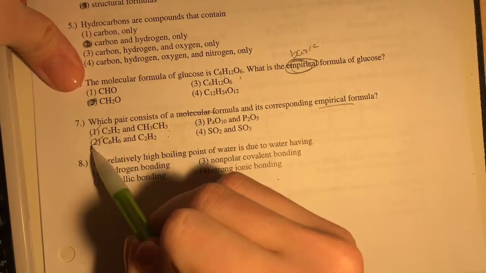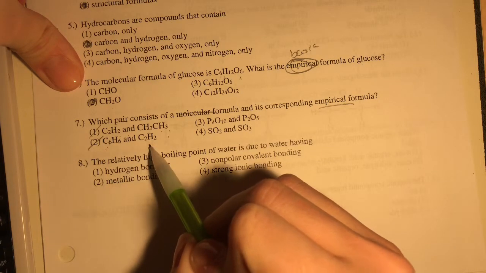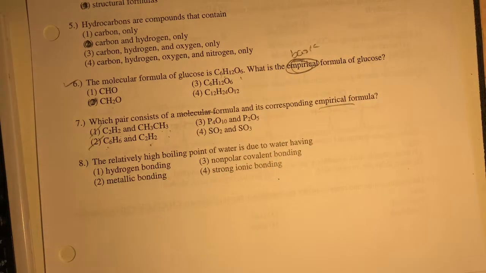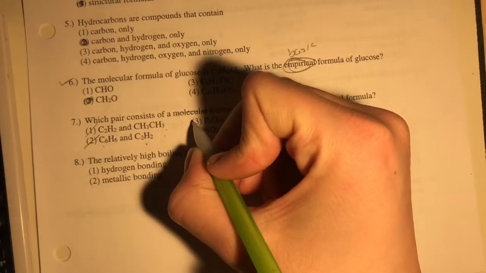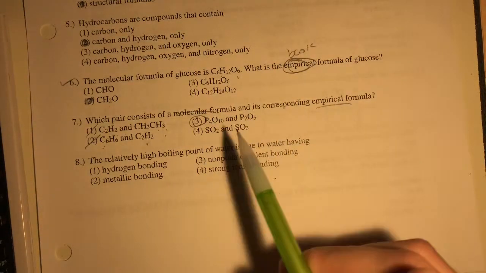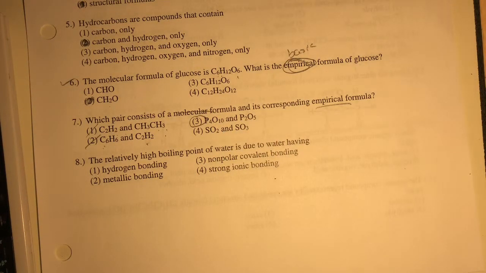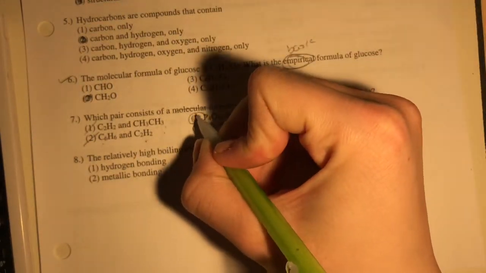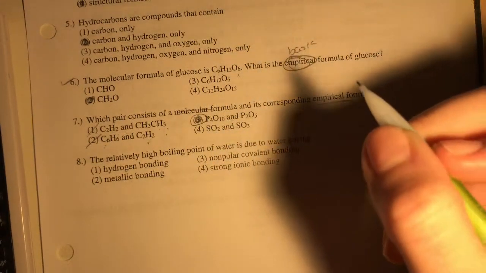No, that would actually be just CH if that was the molecular formula. P4O10, you get P2O5. So 4 divided by 2 is 2, and 10 divided by 2 is 5. That seems pretty basic. I like it. I'm going to circle it. Then SO2 and SO3, those look like both empirical formulas, so we're just going to bubble in a 3, and that's correct.